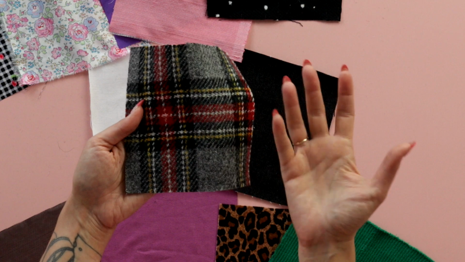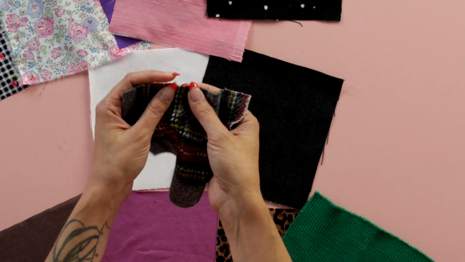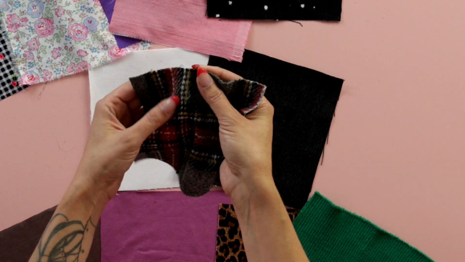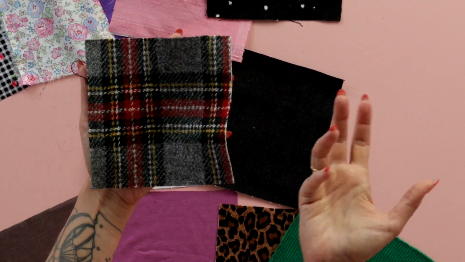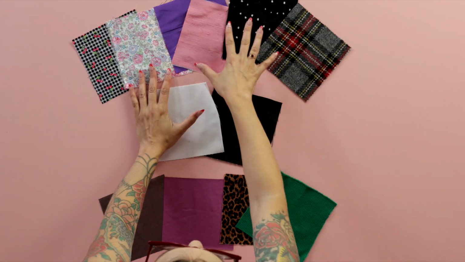And this plaid is actually what's called a woven plaid because these are actually different colored threads that are woven in that basket weave pattern to make the pattern of the fabric. So it's really cool. If you take it apart at the sides, you can see that there are yellow threads, red threads, and that's what forms the plaid pattern. All of the fabrics in this top row, like I said, have no stretch.